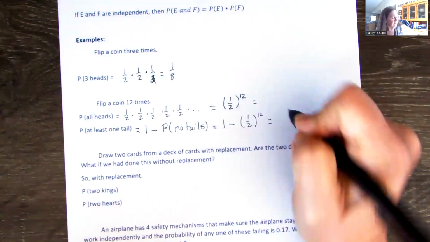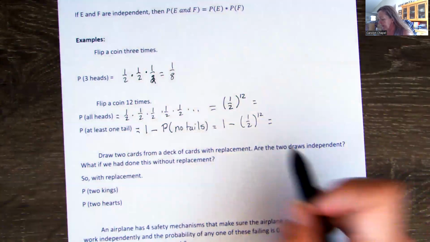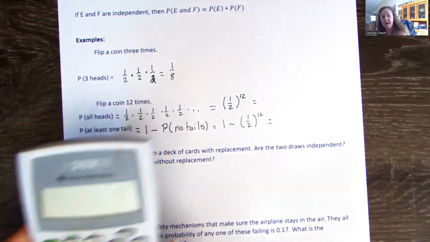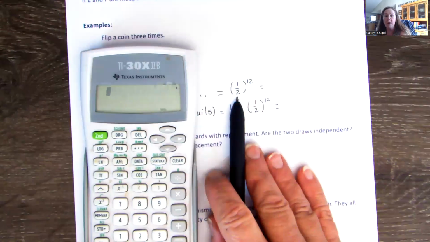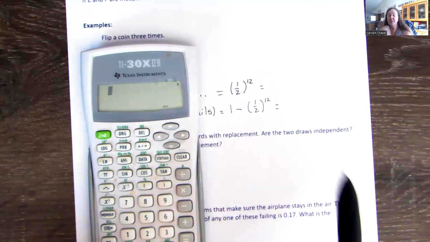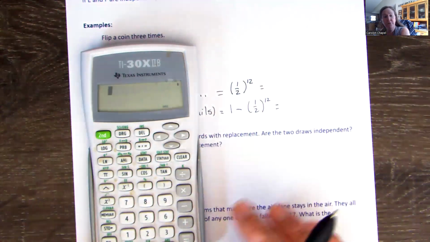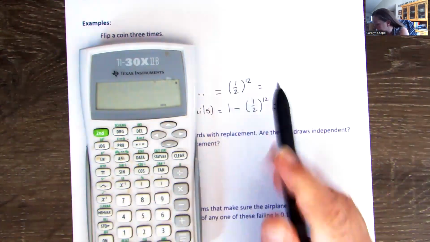I'm going to get these decimals for you just because I want to make sure you can calculate this value. So looking at my calculator here, I'm going to first of all take that 1/2. You can do this in terms of fractions or in terms of decimals. I will do it in fraction form first. So I am actually going to put the parentheses around it.